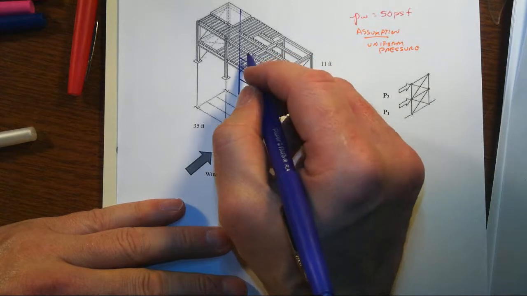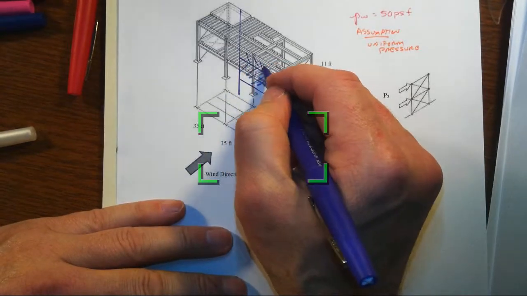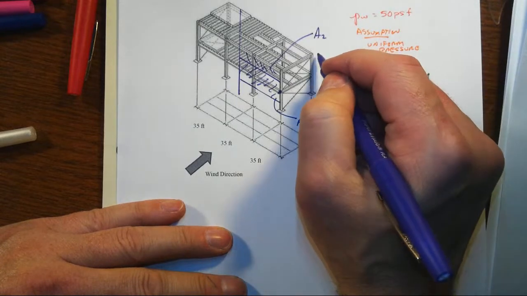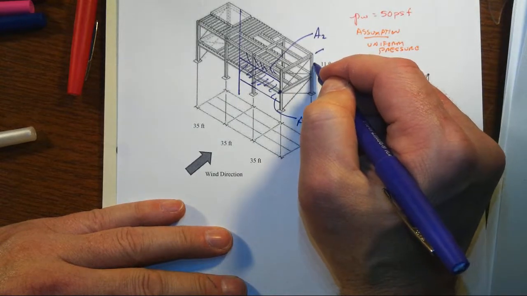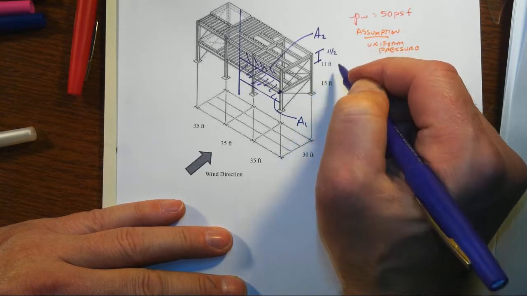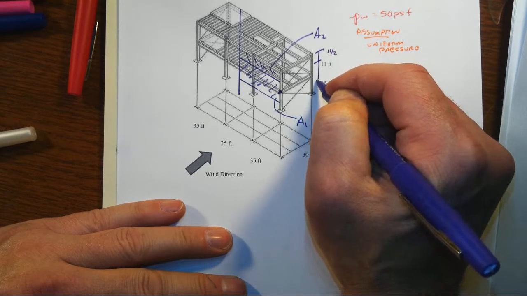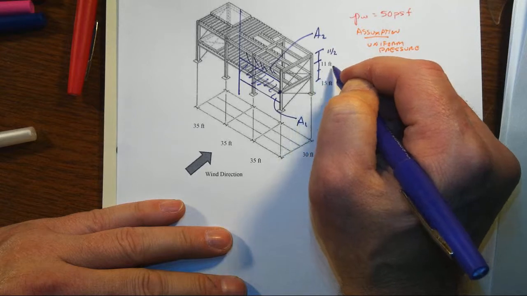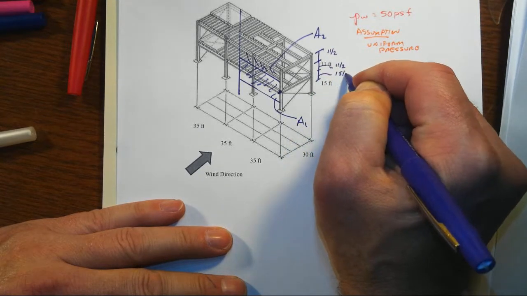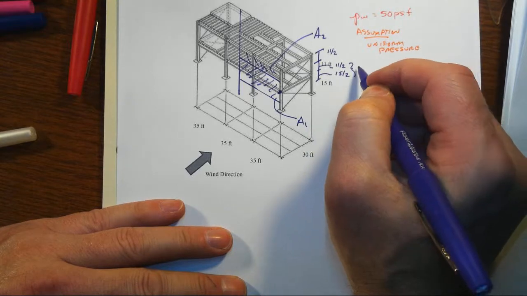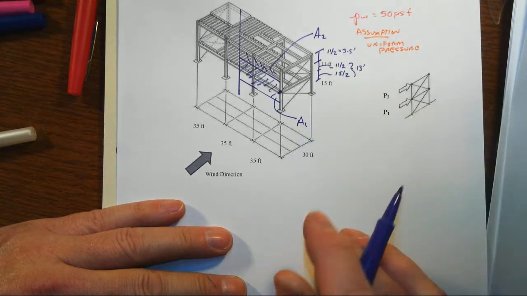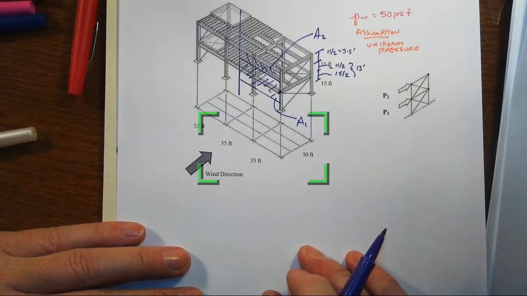And then likewise we have a similar kind of scenario for area 2, that those heights are going to be half of the story height there, so 11 over 2, and the other one is going to be then 11 over 2 plus 15 over 2, or add that up, that will be 13 feet that we'll be working with, from a height standpoint.